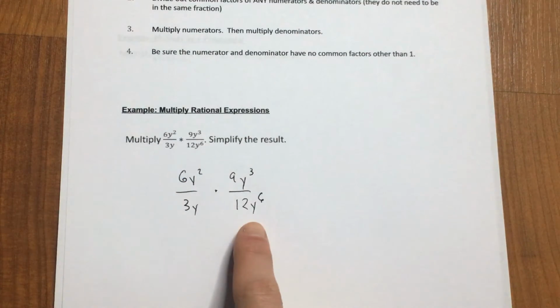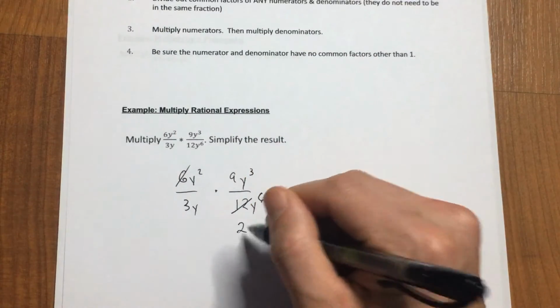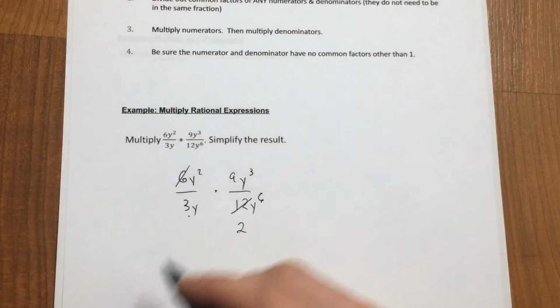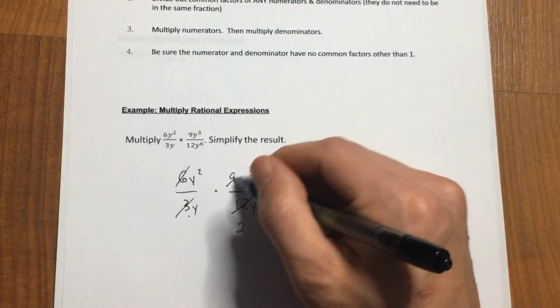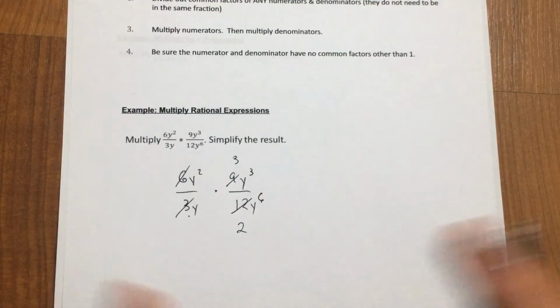6 is a factor of 12. 6 goes into 12 2 times. 3 and 9, 3 is a factor of 9. 3 goes into 9 3 times. Now, I can keep canceling from here, but if I start having too many things crossed out, it starts to get a little overwhelming. I don't want to lose any of my terms, so I'm going to rewrite my problem now.